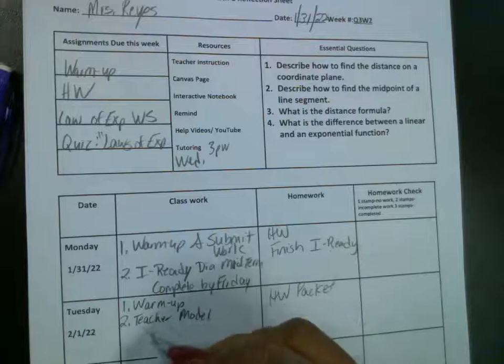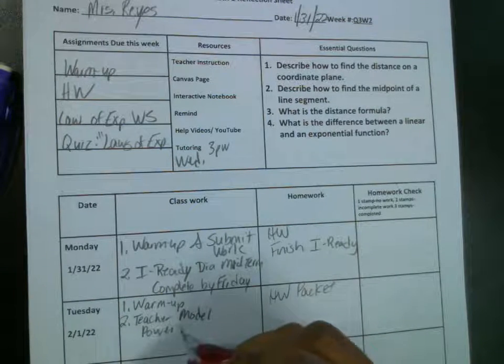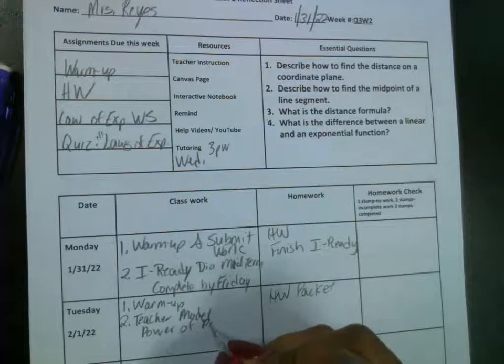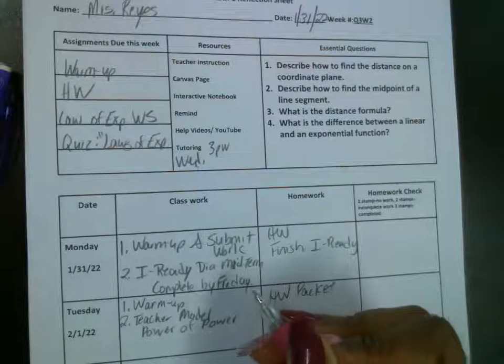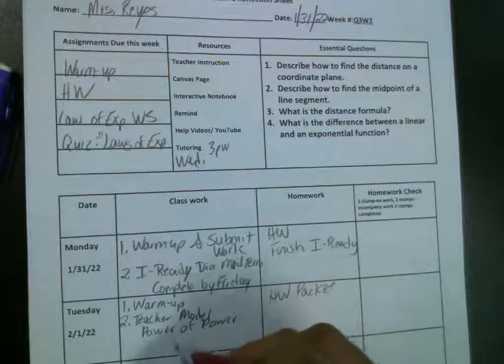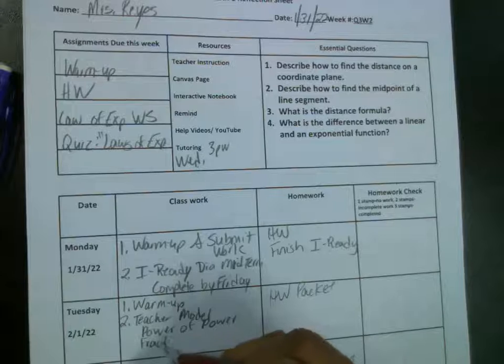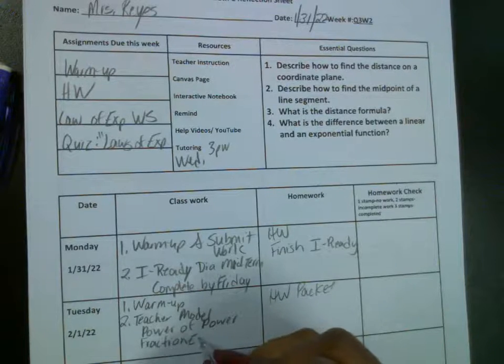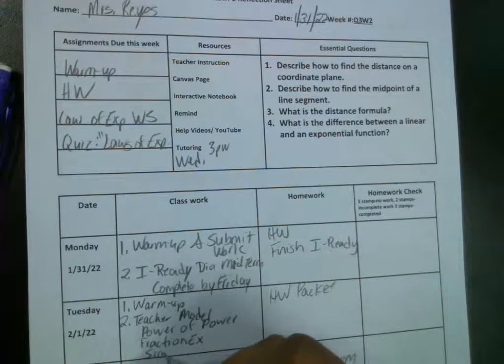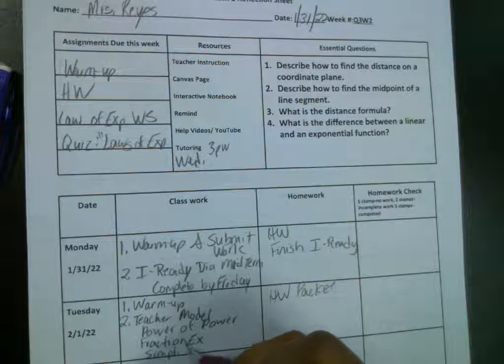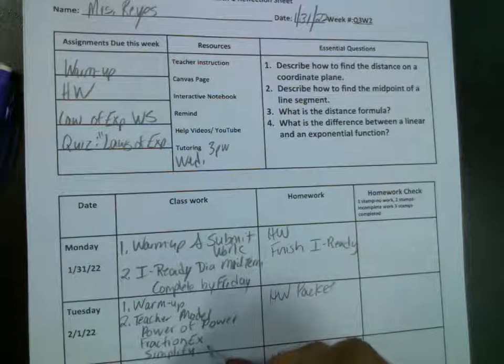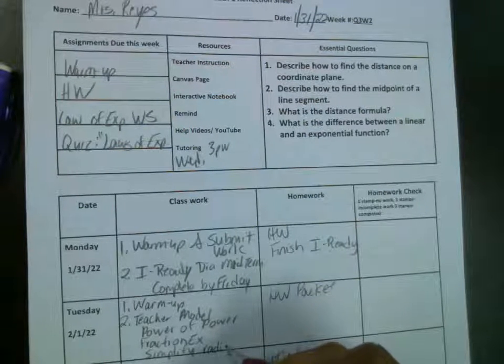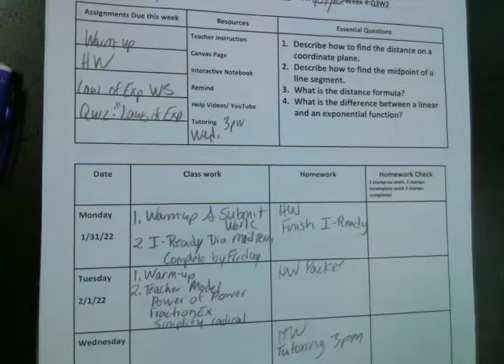We're going to do power of a power today with exponents, the exponent raised to another exponent. Fraction exponent. And we're going to squeeze in simplifying radicals. Just basic simplifying radicals. All right.